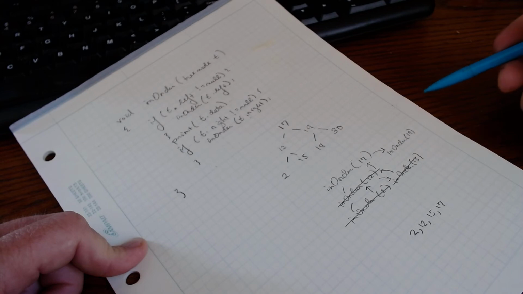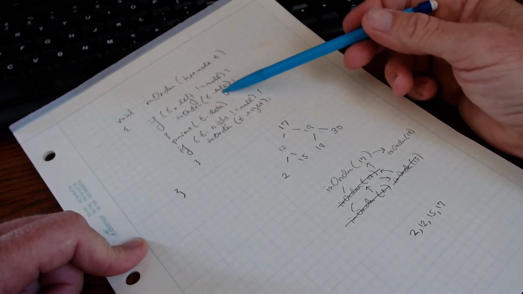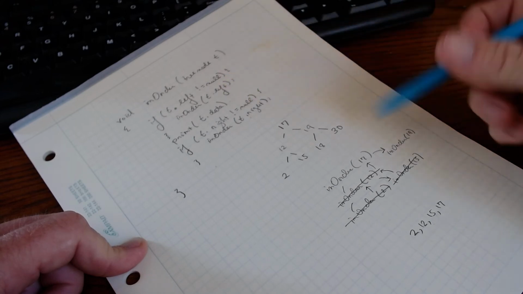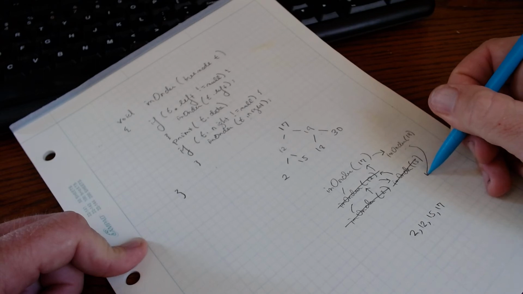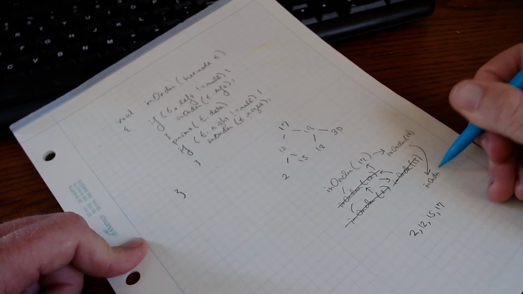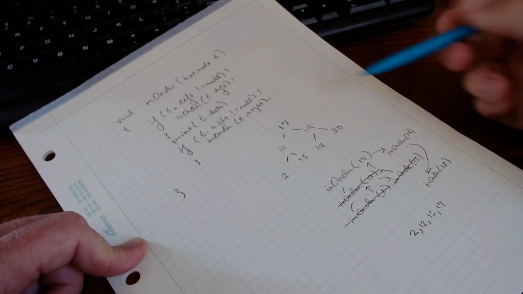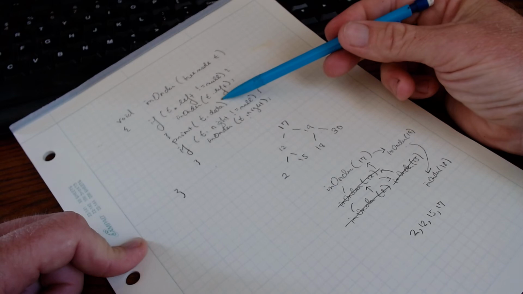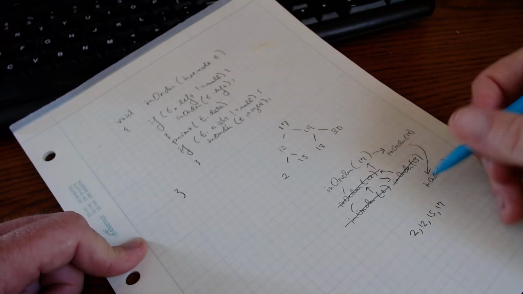So in inOrder 19, we come in here and we try to go left, which we can do. Let's do that. inOrder 18, there, like that. inOrder 18 tries to go left. It can't go left. So it comes to this print statement. So we print the 18.